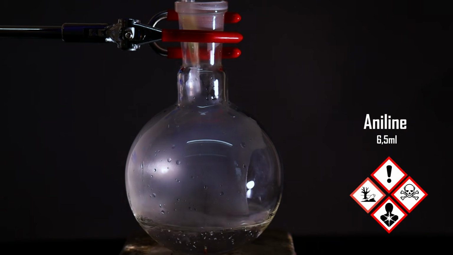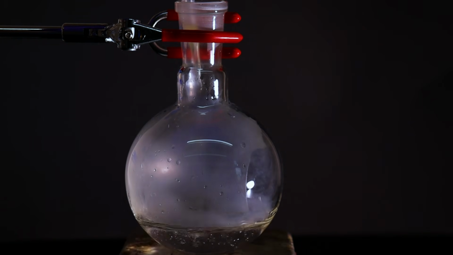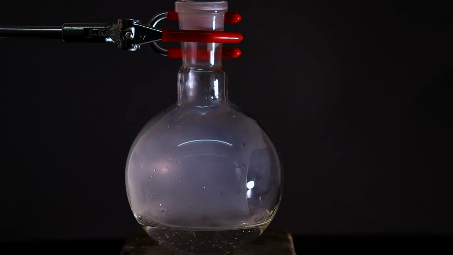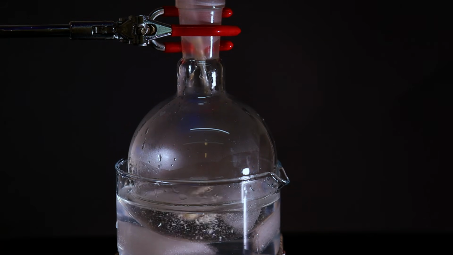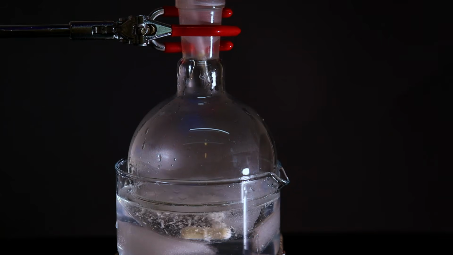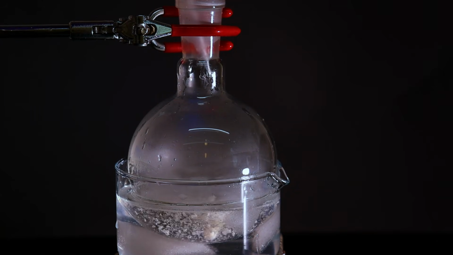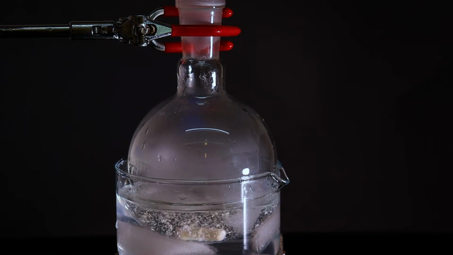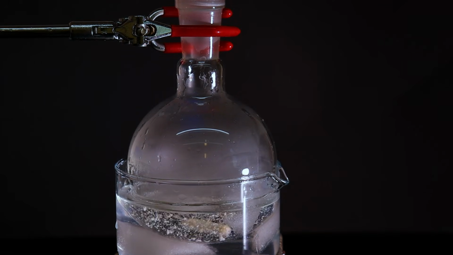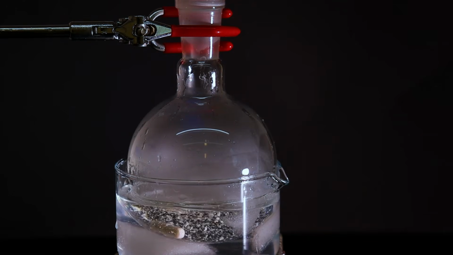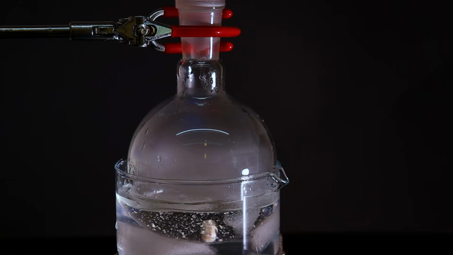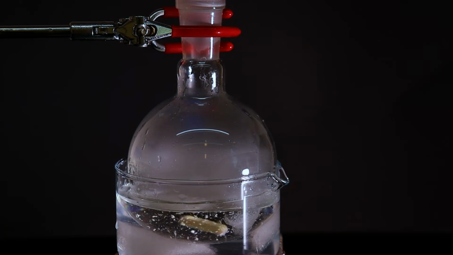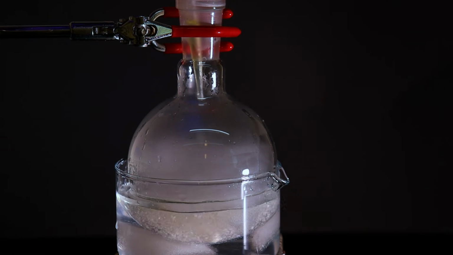As you can see, immediately upon addition, a visible reaction takes place and some white smoke forms. This is just some aniline hydrochloride, and it is the product of this simple neutralization reaction. Besides, it also produces quite a bit of heat, and therefore I placed the flask in an ice bath. I will explain why this is important in just a bit. Now I need to add all of the aniline into the flask, and then we can proceed with the next step.